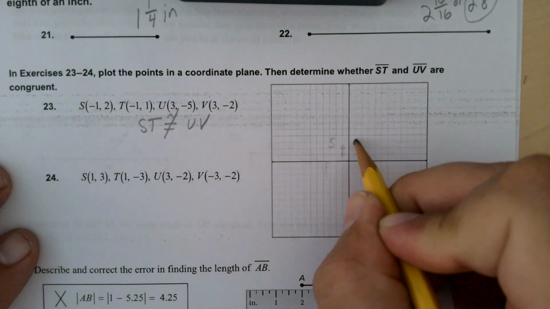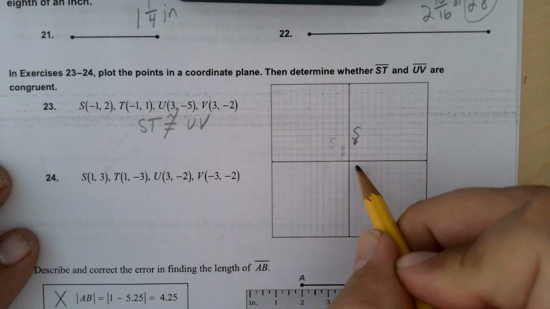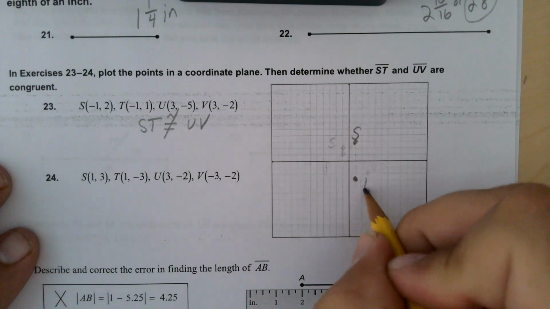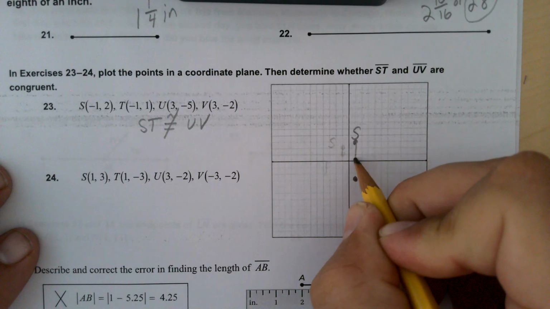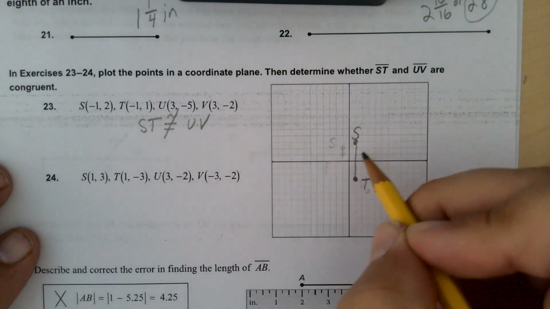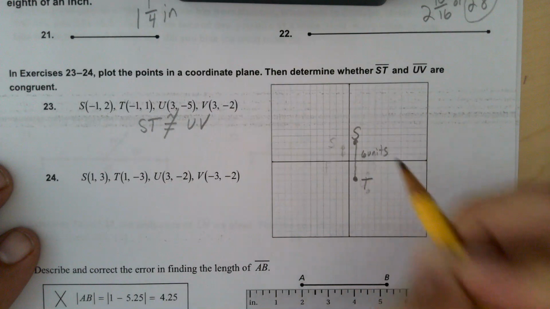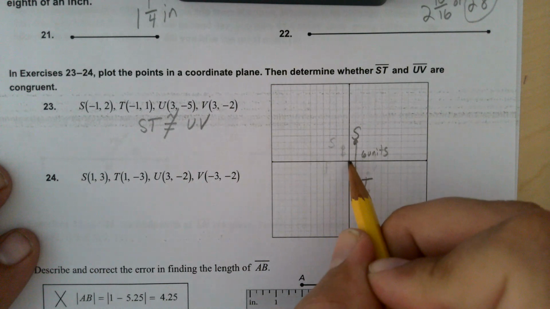So I have 1, up 1, 2, 3. There's my new S. I have 1 and then down 1, 2, 3. That's going to be T. So it looks like 1, 2, 3, 4, 5, 6. Okay, so this has a length of 6 units. And then let's compare that to 3, -2.